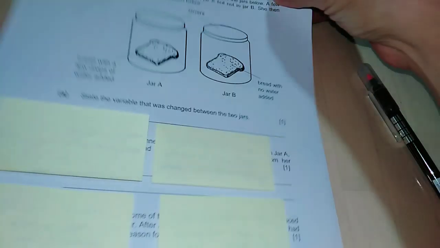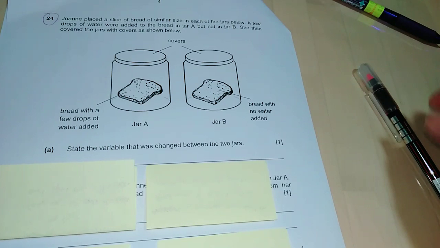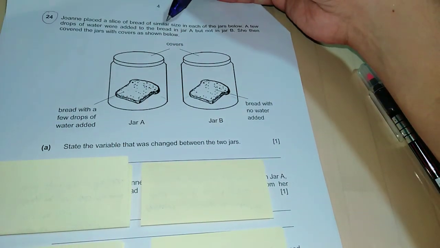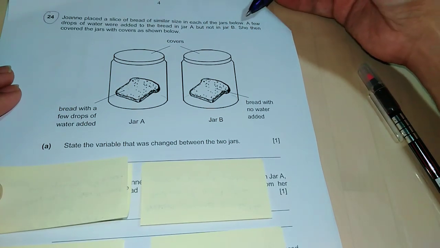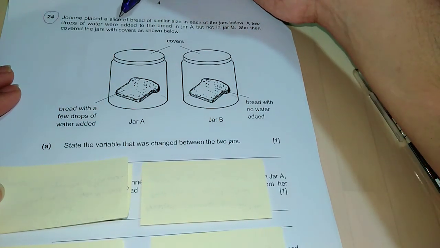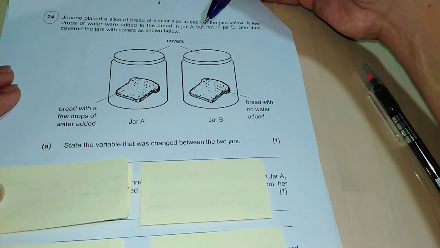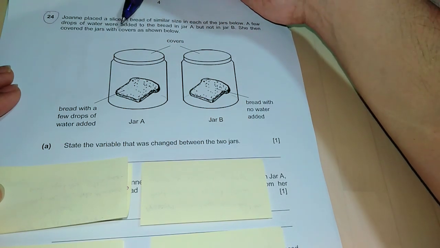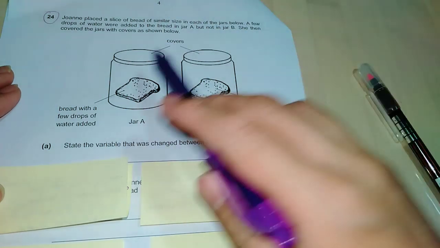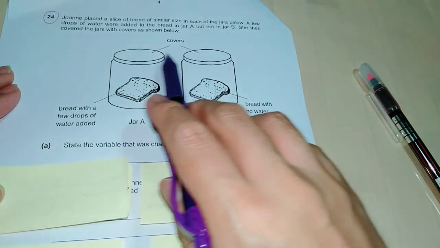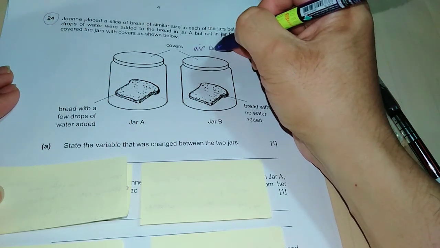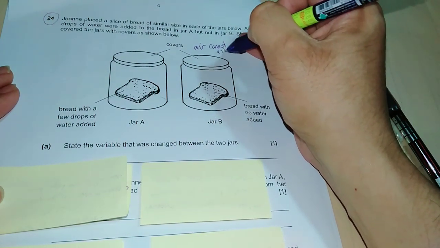Let's go on to question 24. Joanne placed a slice of bread of similar size in each of the jars below. A few drops of water were added to the bread in jar A, but not in jar B. She then covered the jars with covers as shown below. Notice here, no holes, right? If no holes means air cannot enter.